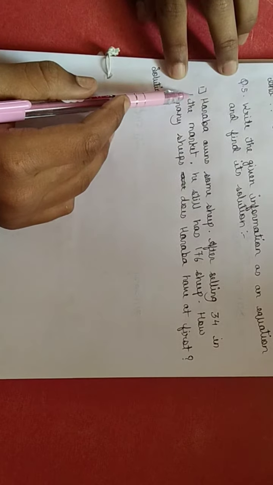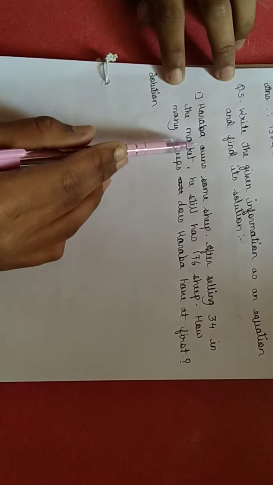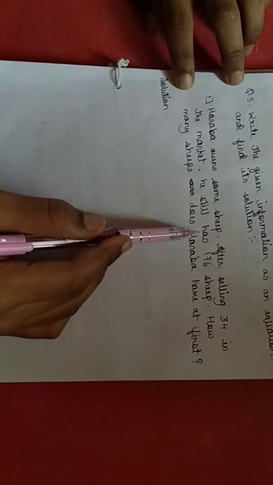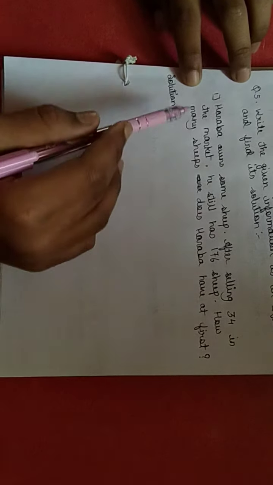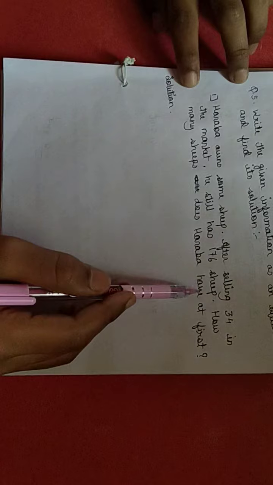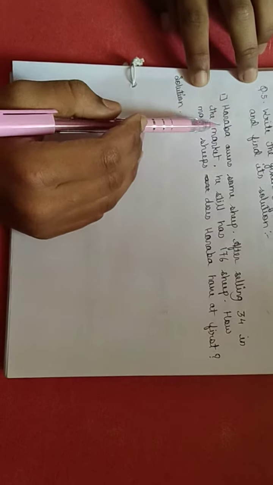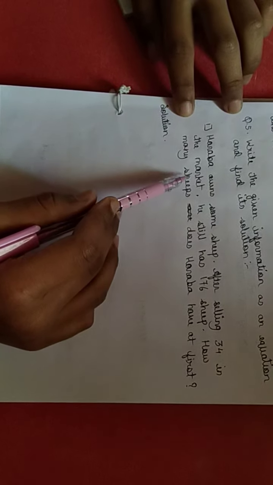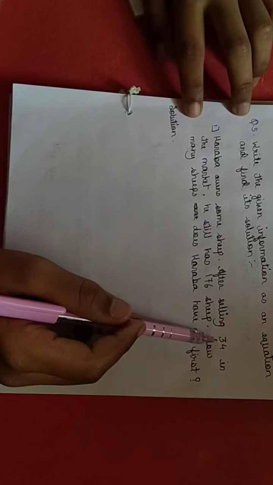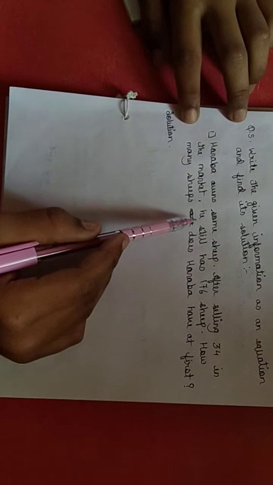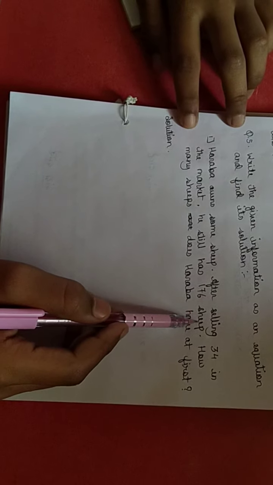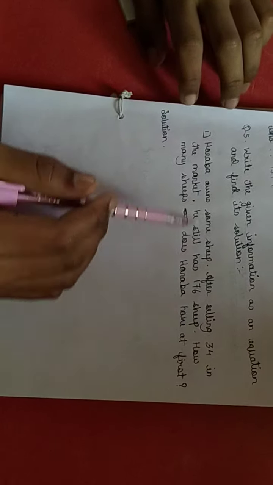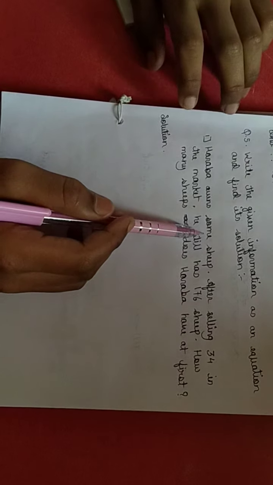The first word problem. Haraba owns some sheep. After selling 34 in the market, he still has 176 sheep. How many sheep does Haraba have at first? So here they are asking, Haraba owns some sheep. After selling 34 in the market, he sells 34 sheep in the market. He still has 176 sheep. How many sheep does he own at first?